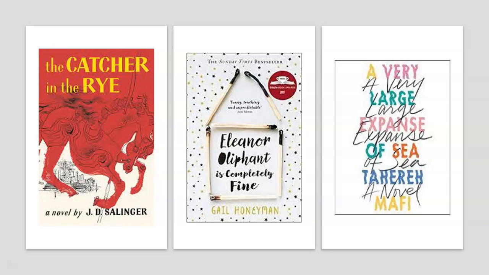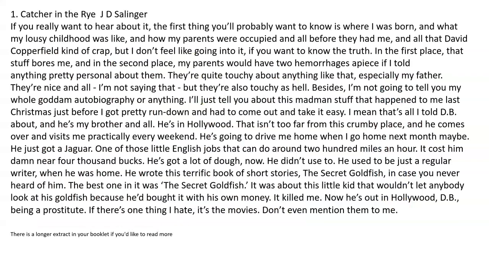So you've got 3 very different voices here. You've got an adult woman who doesn't fit in society, you've got a teenage boy and a teenage Muslim girl. So keep thinking all of the time about how their voices are very, very distinctive. First up, Catcher in the Rye. So pause and read the extract, and then we'll answer the questions on the next slide.